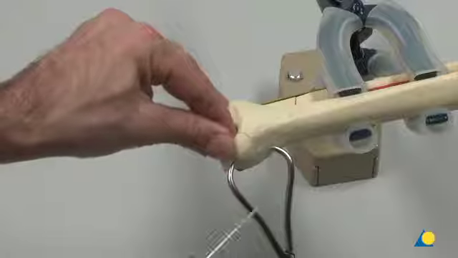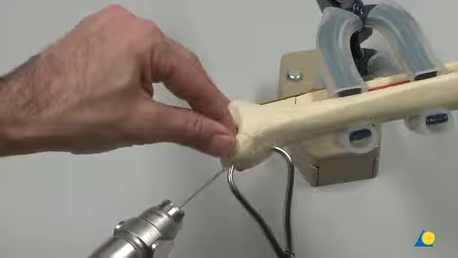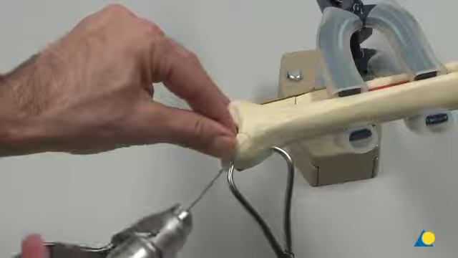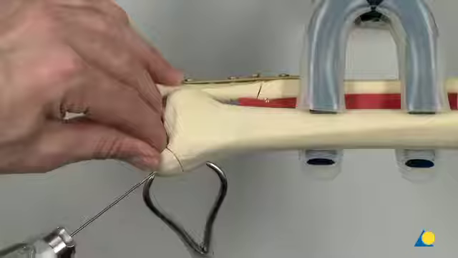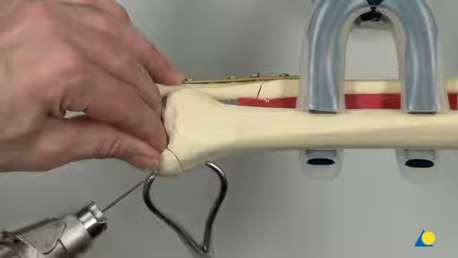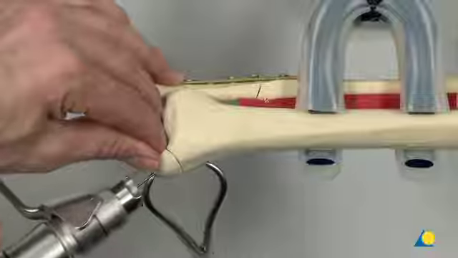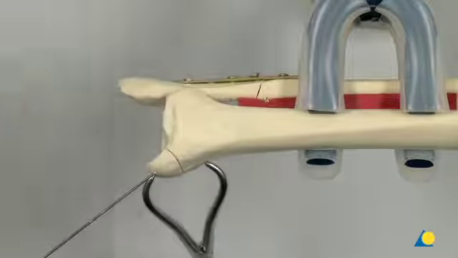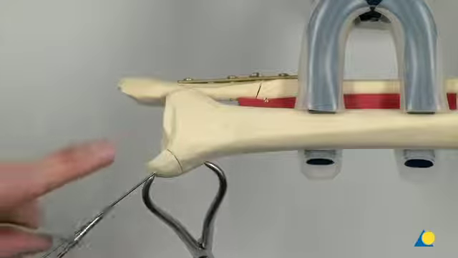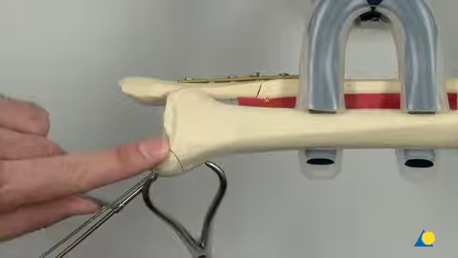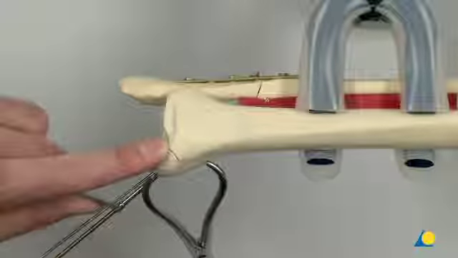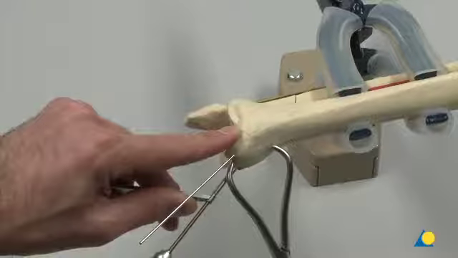A 1.6 mm K-wire is inserted to secure the preliminary fixation. Take care to ensure that the K-wire does not go through the joint. The 2.5 mm drill bit is used to drill a hole for the 4.0 mm cancellous bone screw parallel to the set K-wire.